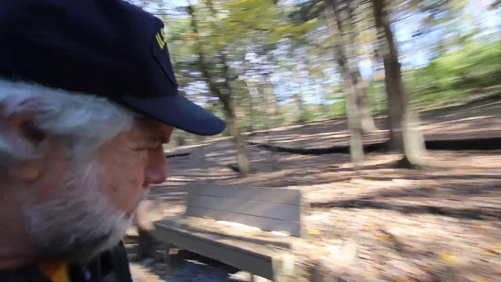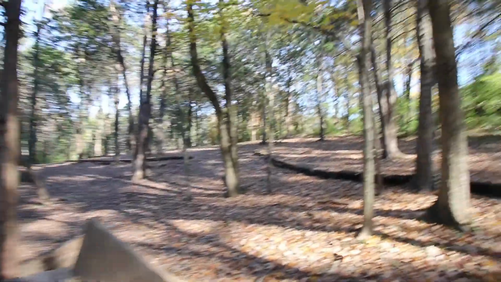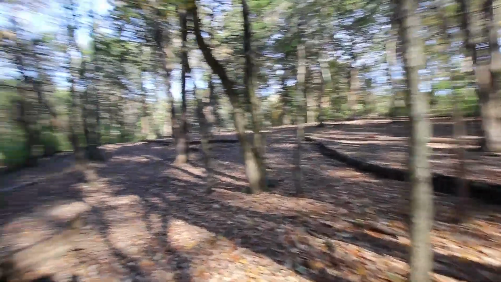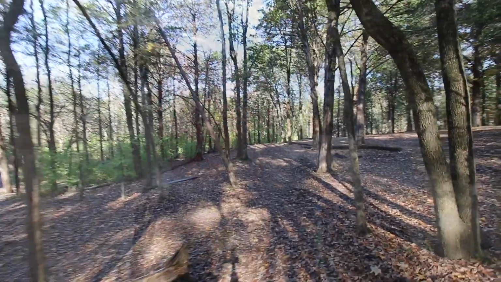Walk with me. Thanks for joining me for an early morning walk in the woods. I don't know if we got anything worth looking at, but we got out. We had fun, at least I did.